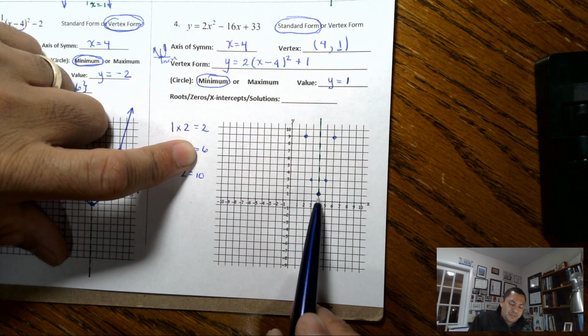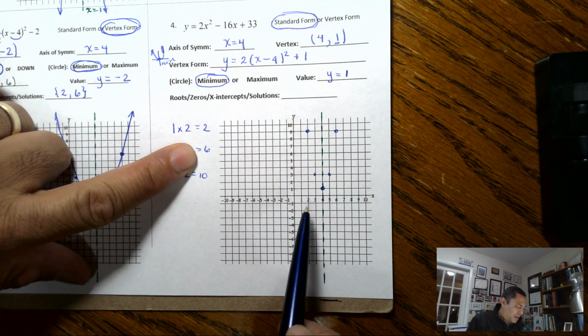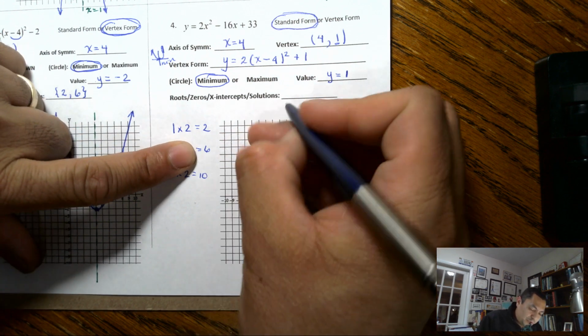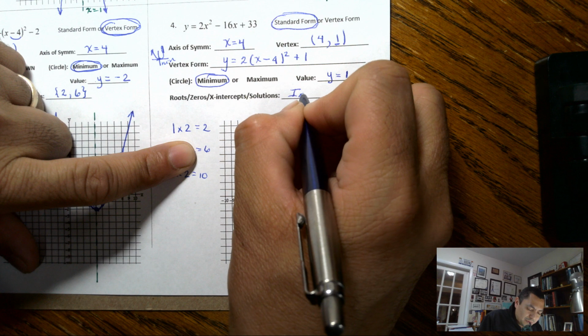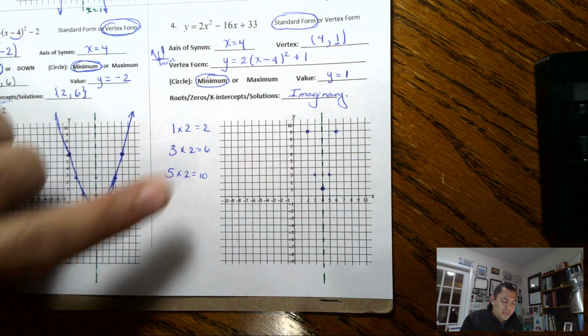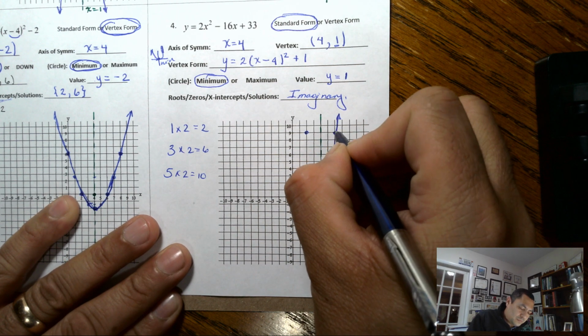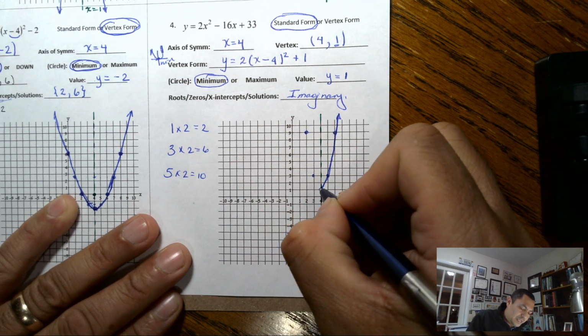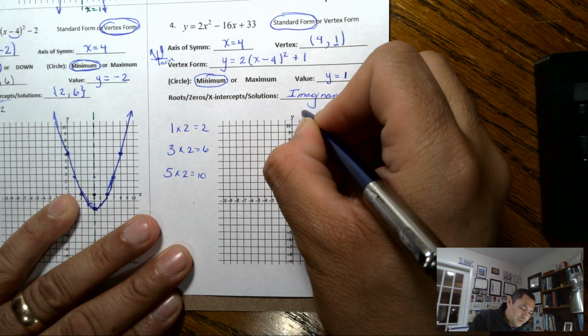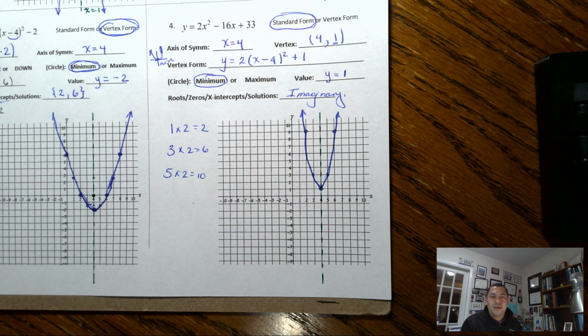I see that this graph does not cross the x-axis, so I have imaginary solutions. Now you graph, and the same to the other side. Okay, so that's the solution to that part.